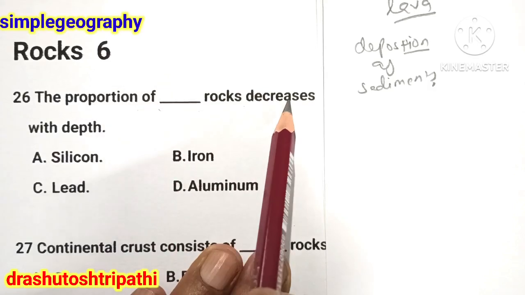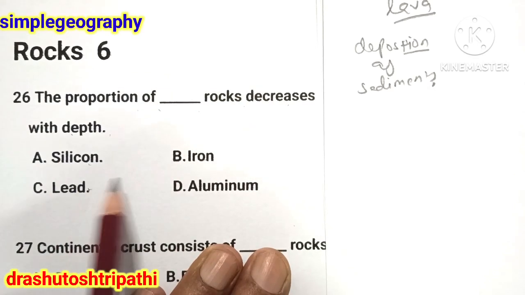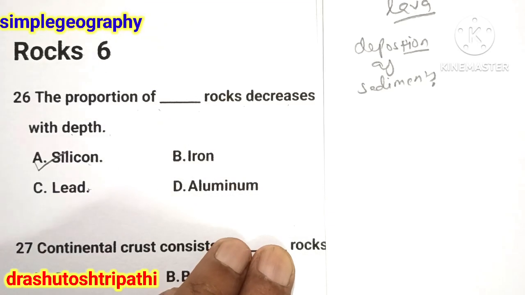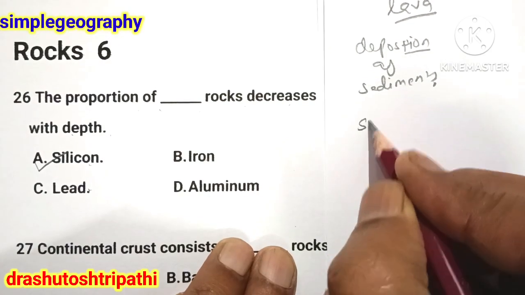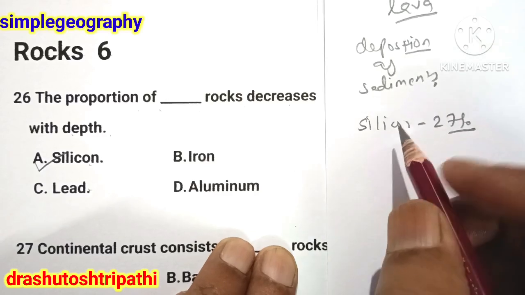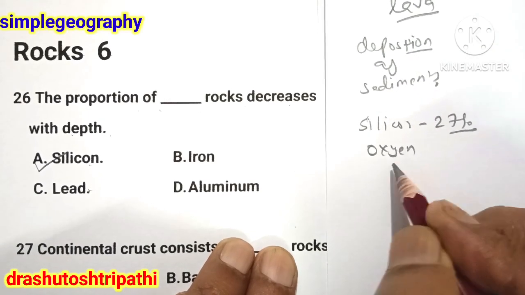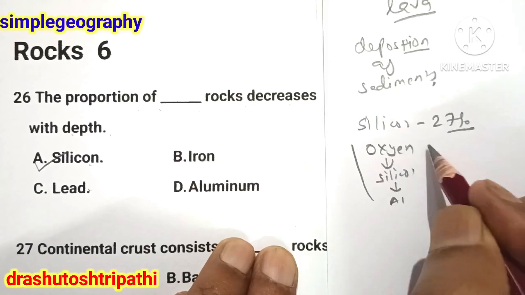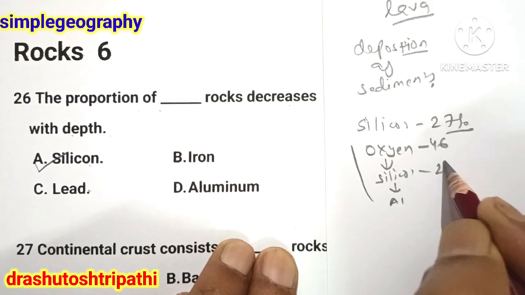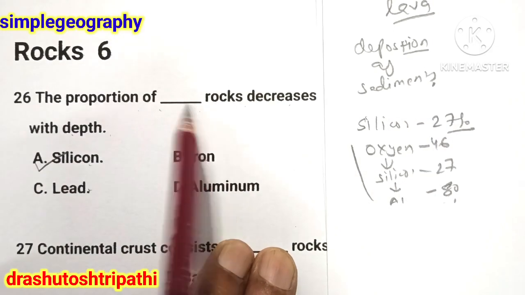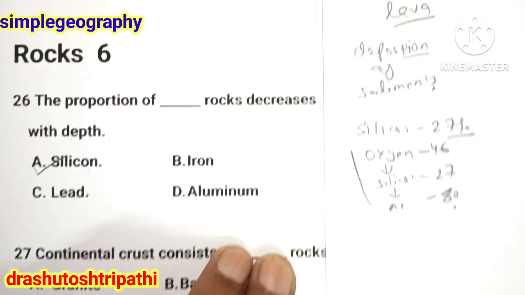The proportion of which element in rocks decreases with depth: silicon, iron, lead, and aluminum? The answer A is silicon. What is the amount of silica found in the rocks? The content of silica in the rocks is 27%. Which one is the highest contribution? That is oxygen. After oxygen, it is silicon, and then aluminum. Oxygen contributes 46%, silicon 27%, aluminum 8%. So the proportion of silicon in rock decreases with depth.